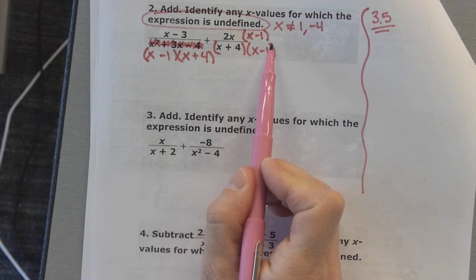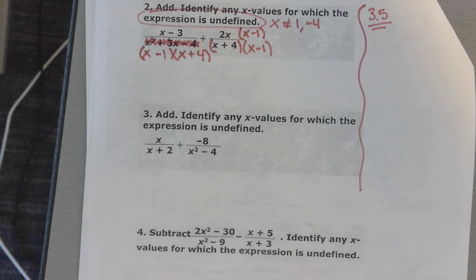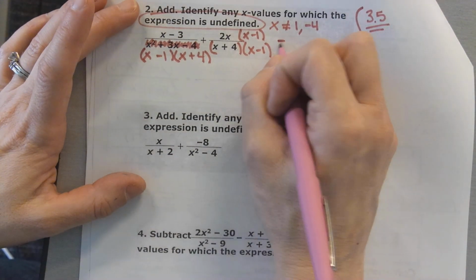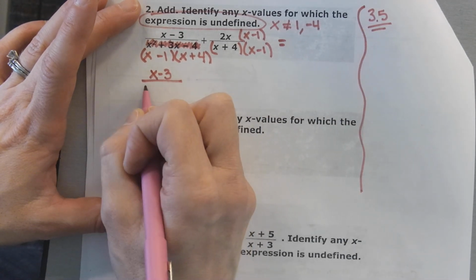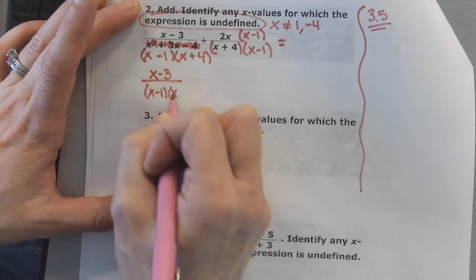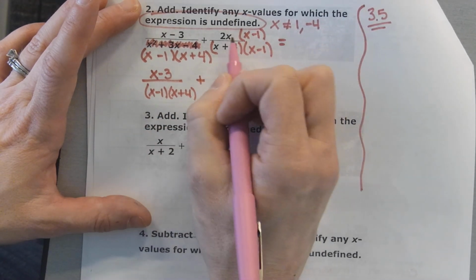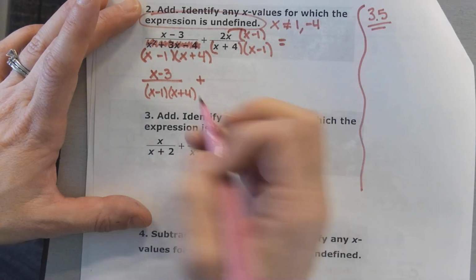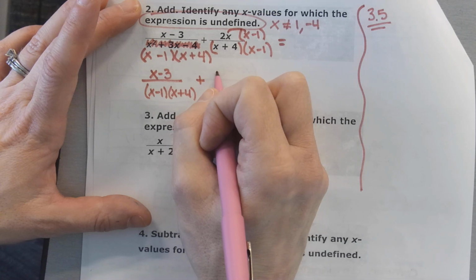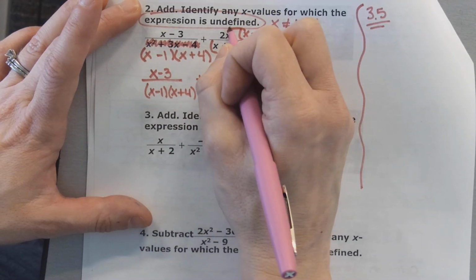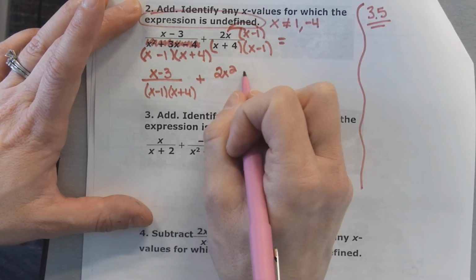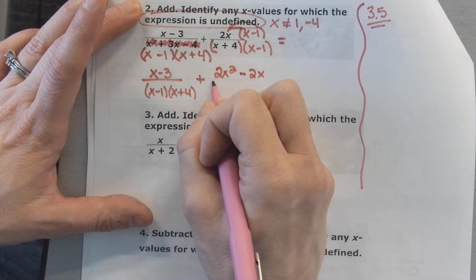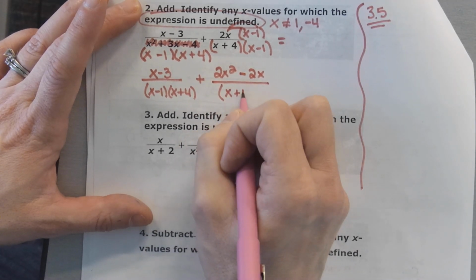Think about this as a fraction. X minus 1 over x minus 1 is what if you reduce it? 1. So truly, I'm multiplying by 1. All right, here we go. The numerator of this fraction is going to stay x minus 3. The denominator, x minus 1, x plus 4. Plus, I'm going to multiply this in. 2x times x, 2x squared. 2x times negative 2, or sorry, negative 1. Negative 2x. Sorry, I'd already done the multiplication in my head and just said that out loud.